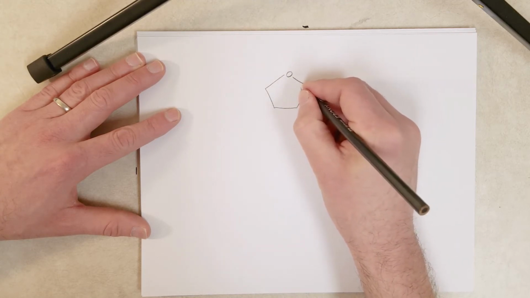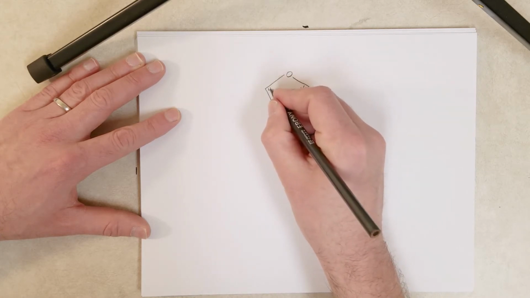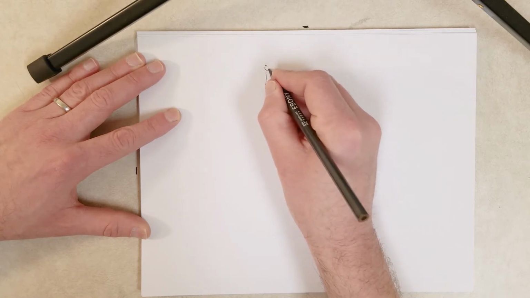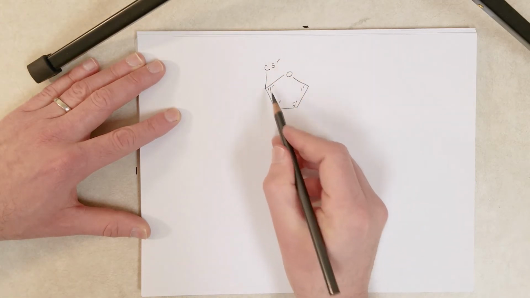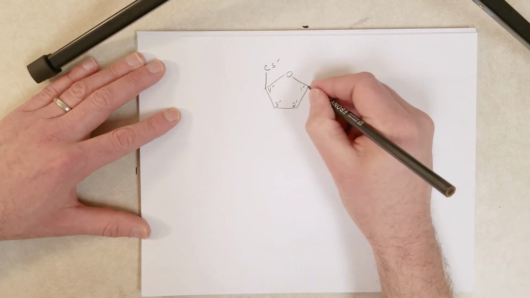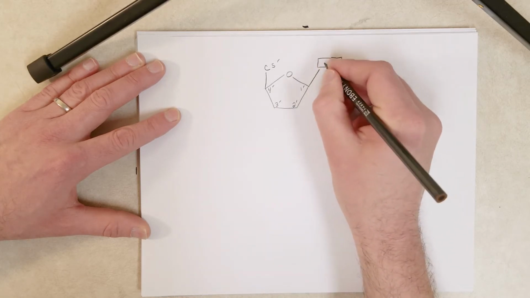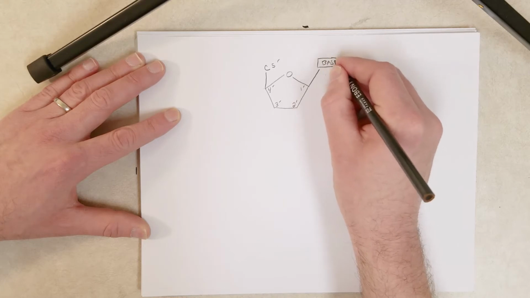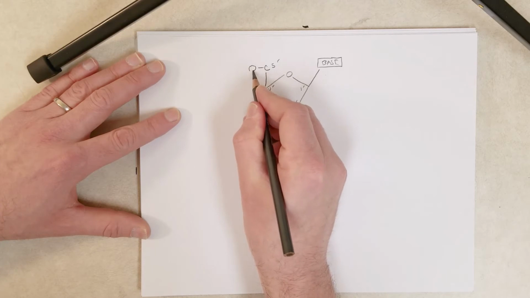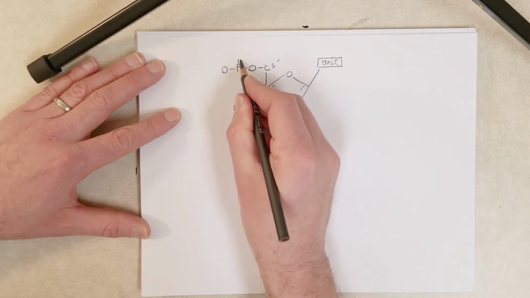And remember, this is the 1' carbon, this is 2', 3', 4', and then 5' will be up here. And I'll put the C in here, so 5'.